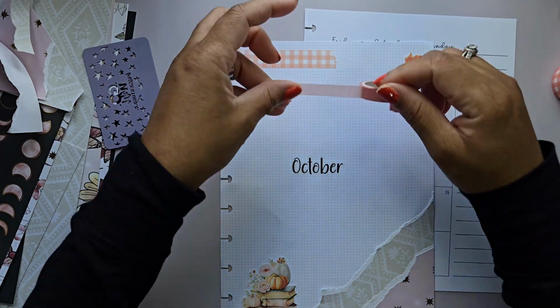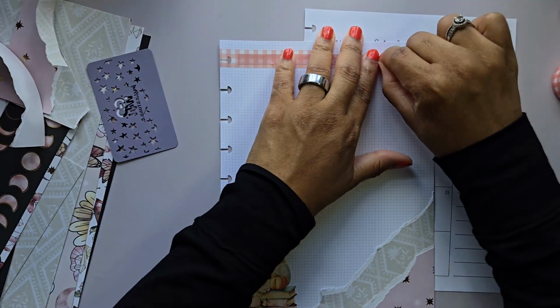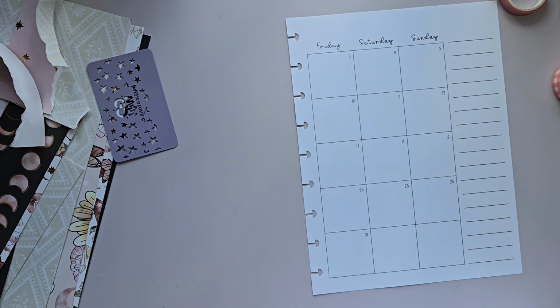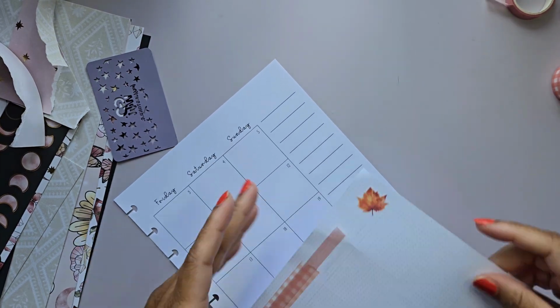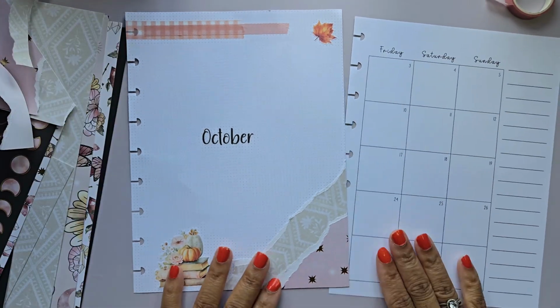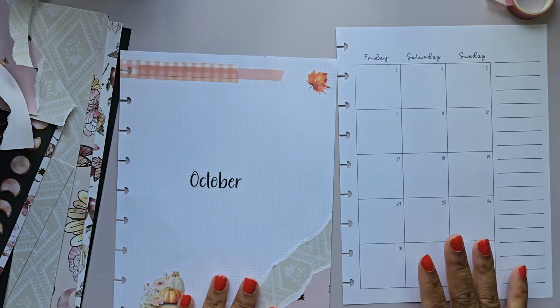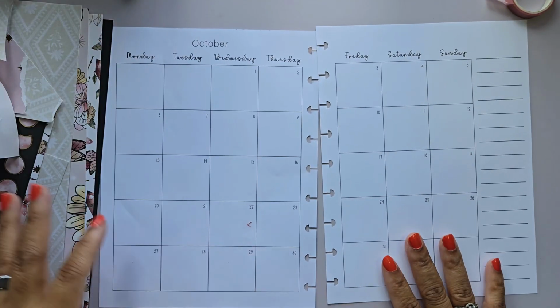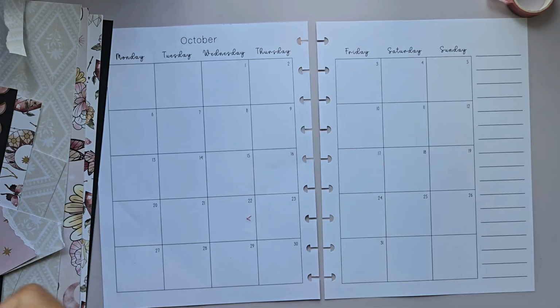It's a great way to use up extra stickers, extra washi, washi tape specifically, because whenever you have an open space on your page, washi adds a huge punch really quickly. And so that's what I'm doing here, I'm just taking the time to decorate that kind of blank page that's in the front of the monthly, and I'll probably do that every month because it's nice and fun.